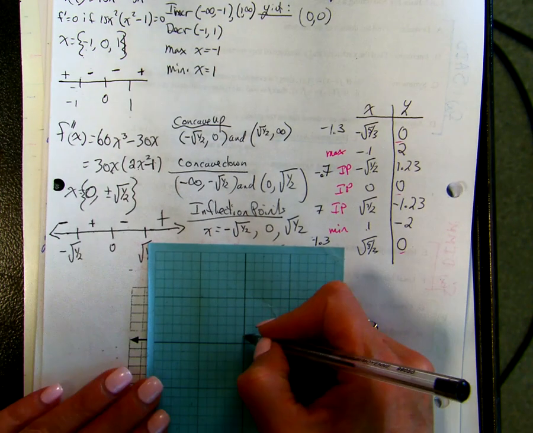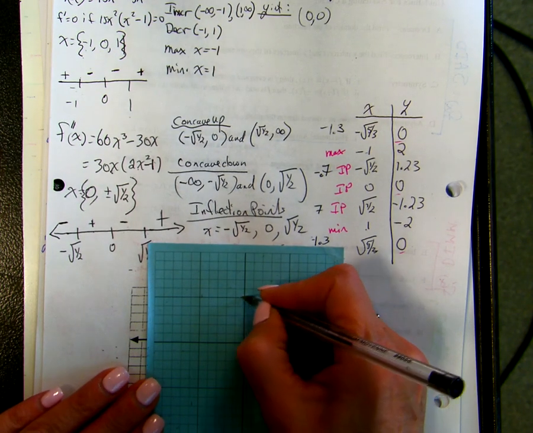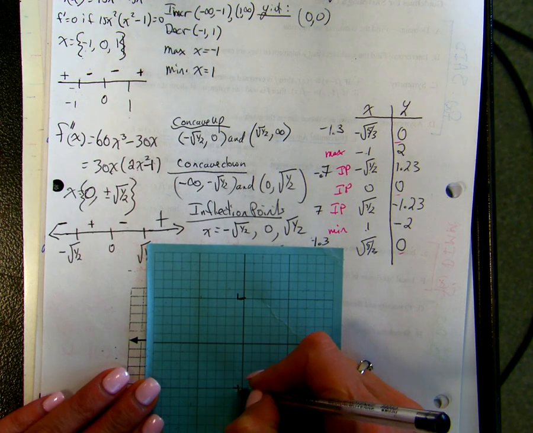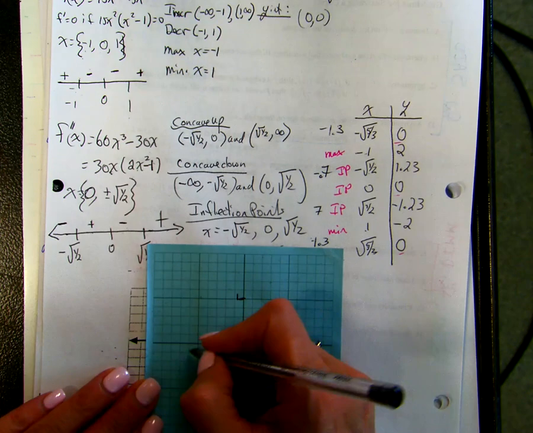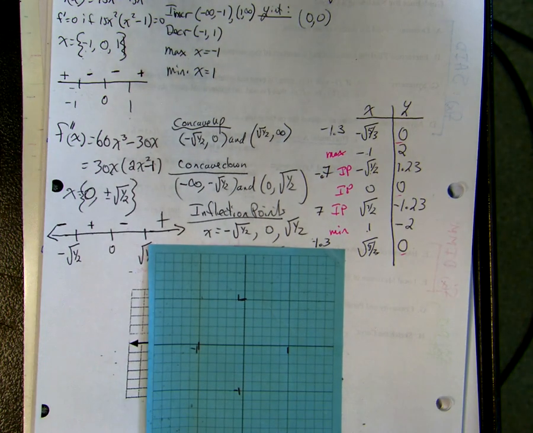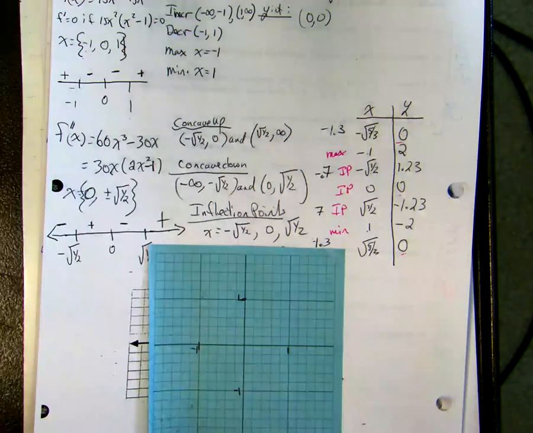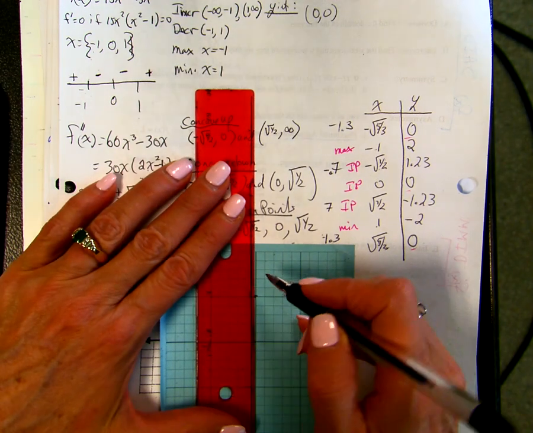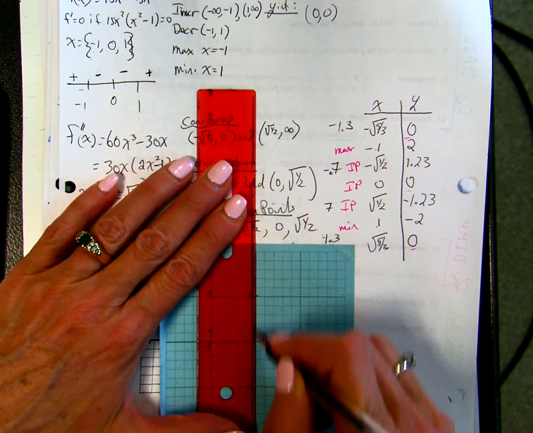Okay, so let's do 2, 4, 6, 8. This point is 1, and here's negative 1, here's 1, here's negative 1. Okay, so we'll use that for our scale. And I'm just going to overlay the axes.